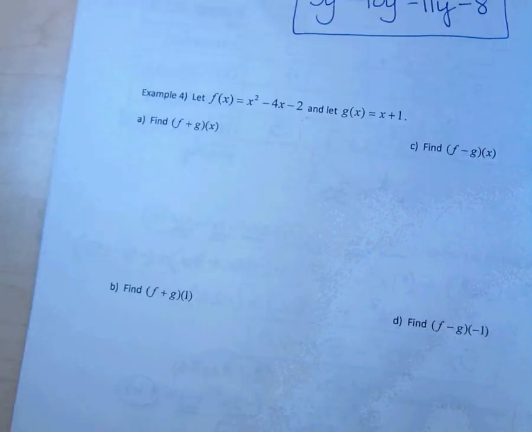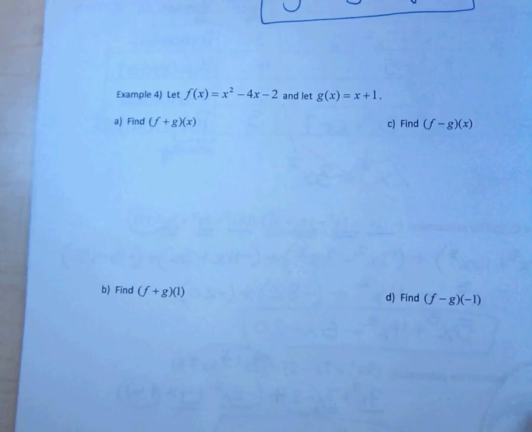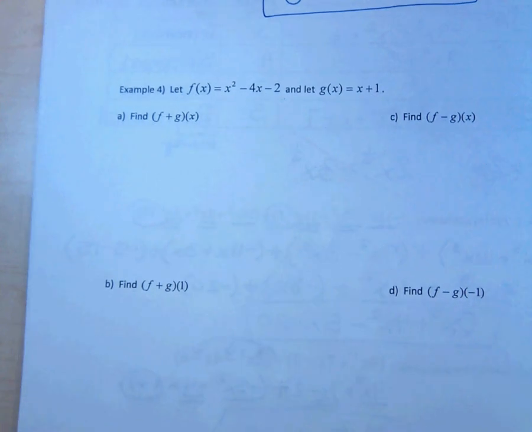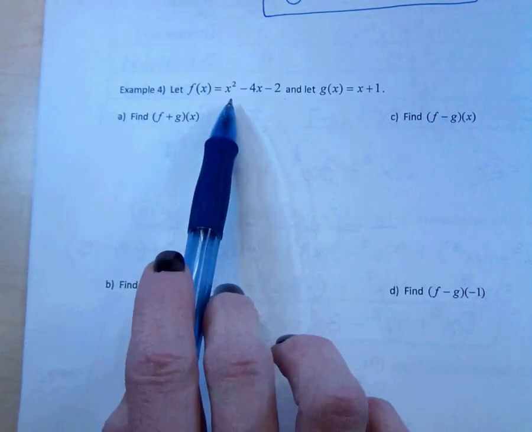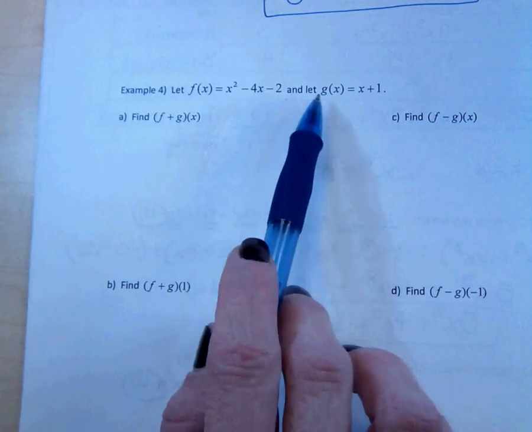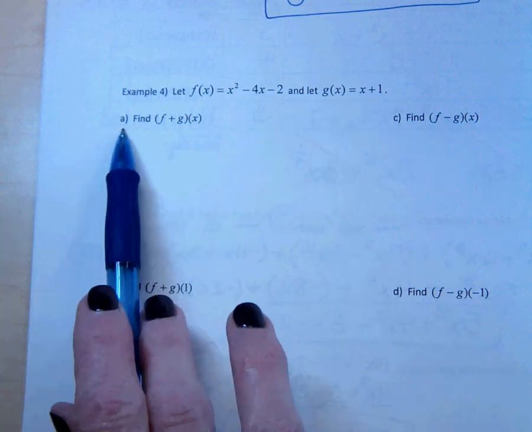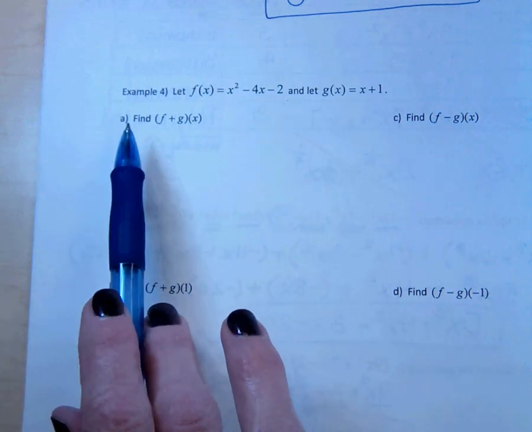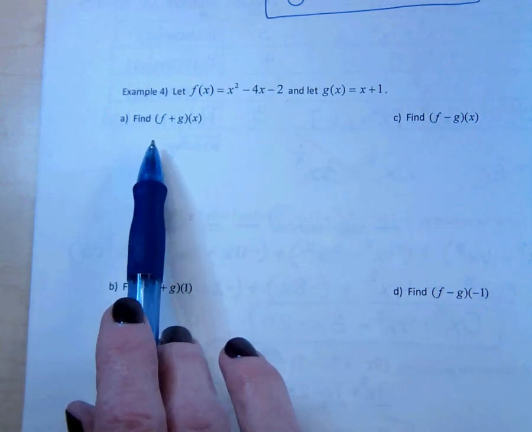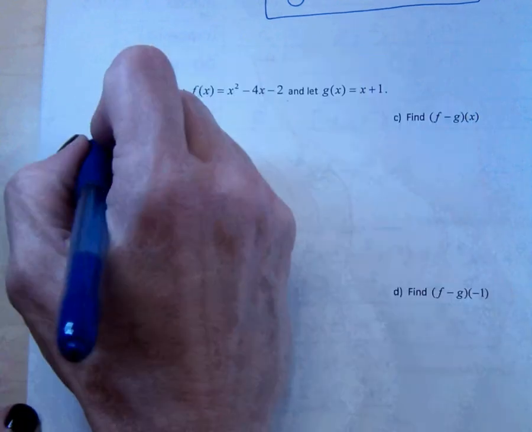All right, let's look at example 4. This is a little different. So we have two polynomial functions. f of x equals x squared minus 4x minus 2, and g of x equals x plus 1. Now, part A says find a new function called f plus g of x.